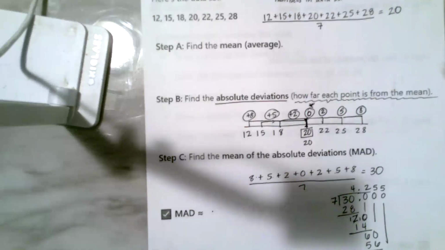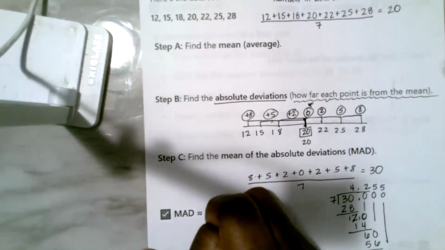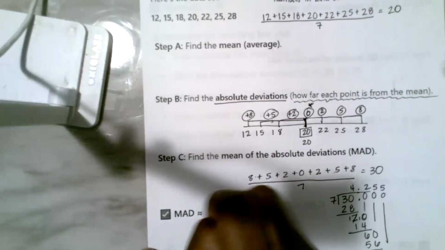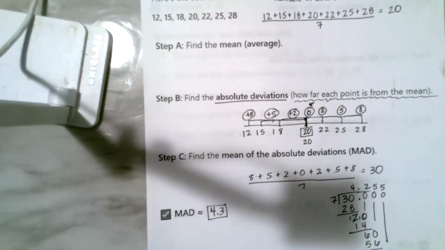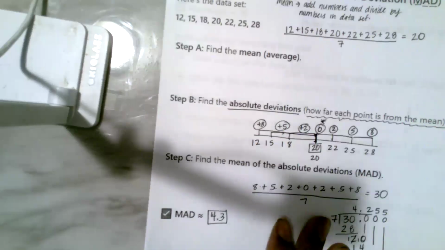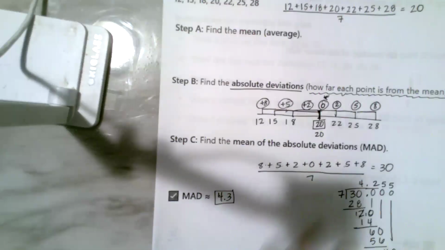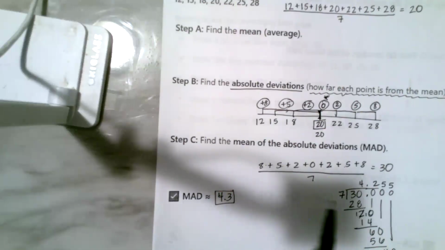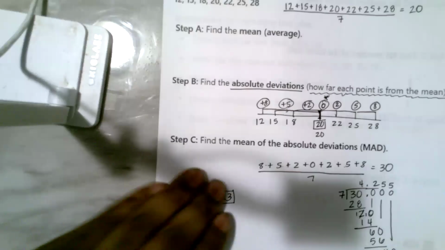Which is 4.25, which is about 4.3. Yeah, estimated. So the mean absolute deviation is 4.3, which means that on average, each number is about 4.3 away from the mean.